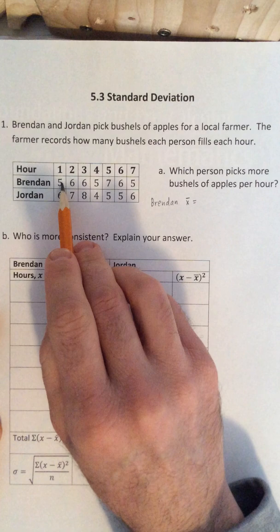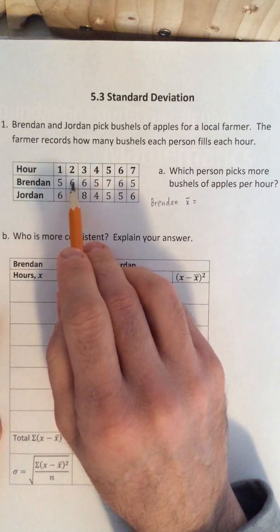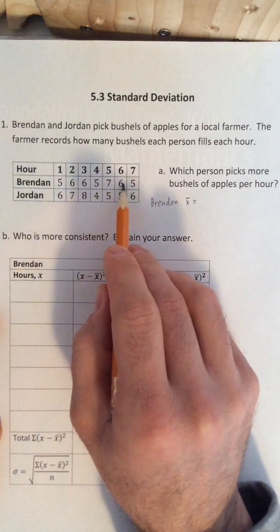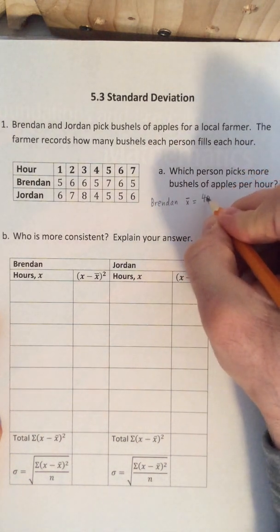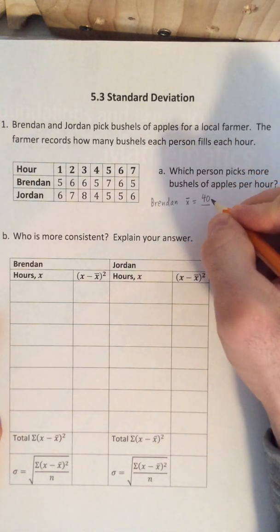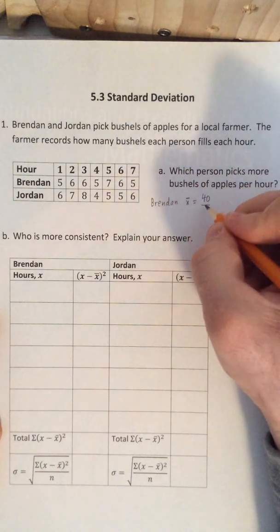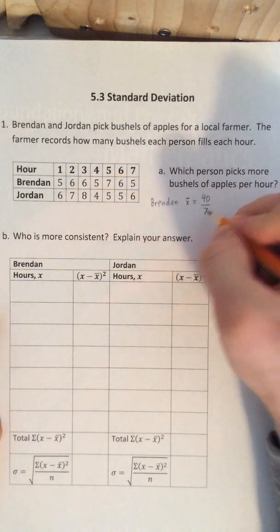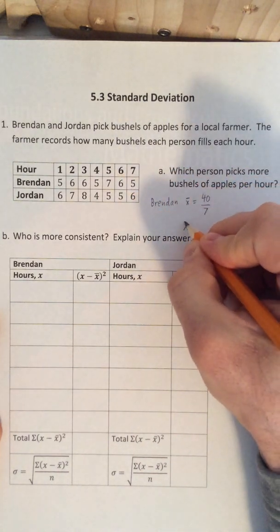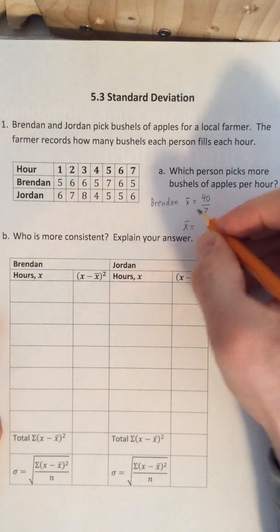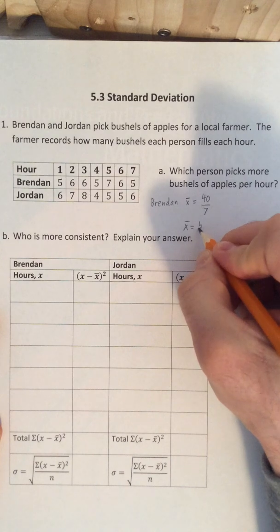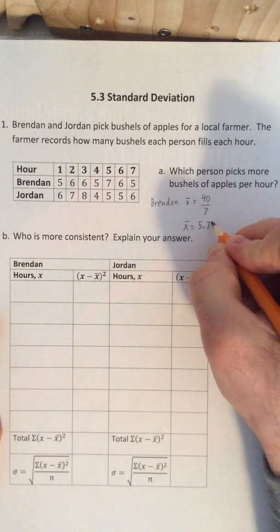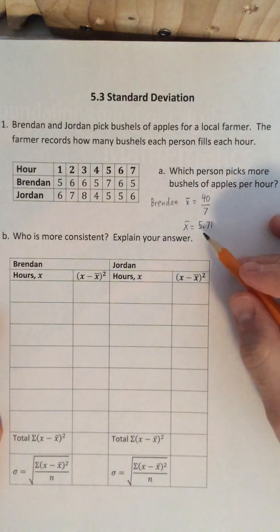What we're going to do is add each of these numbers, 5 plus 6 plus 6 plus 5 plus 7 plus 6 plus 5, which will add up to 40. And we're going to divide that by the number of hours. So there's a total of 7 hours, or 7 numbers. Now if we divide this and round to the hundredths, so 2 decimal places, this will be 5.71.